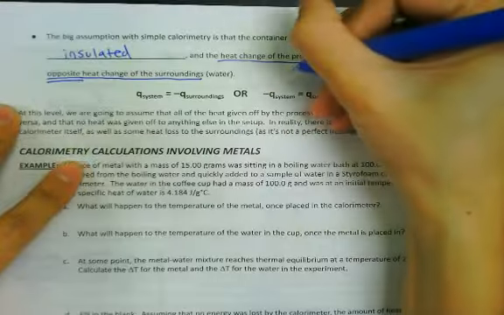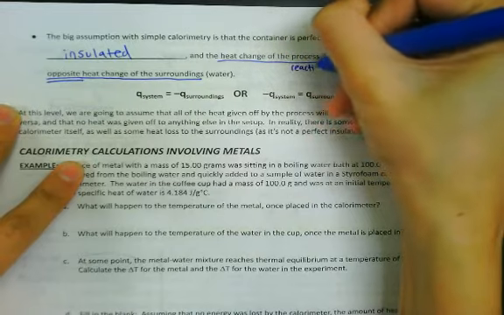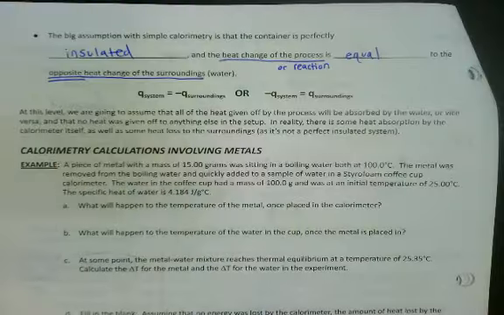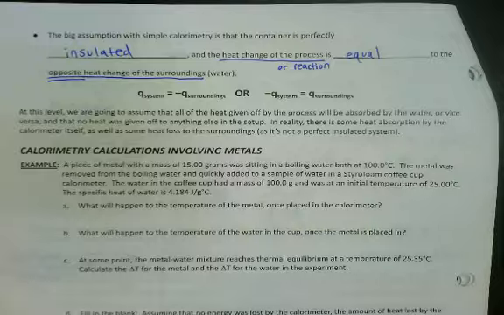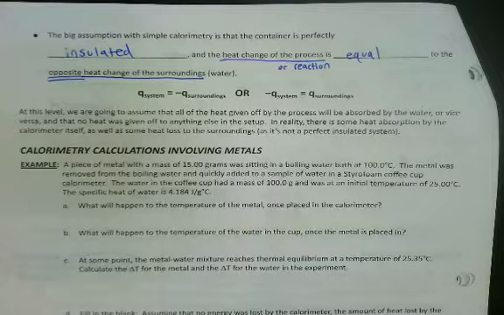The heat change of the process, or reaction, as it sometimes is. Sometimes it's just a process, sometimes it's a reaction. The heat change of the process or the reaction is equal to the opposite heat change of the surroundings, the water.